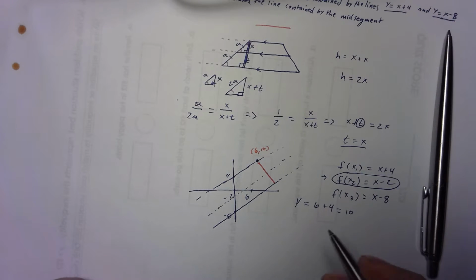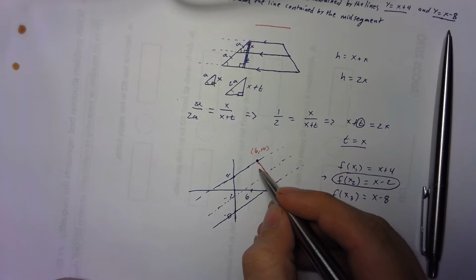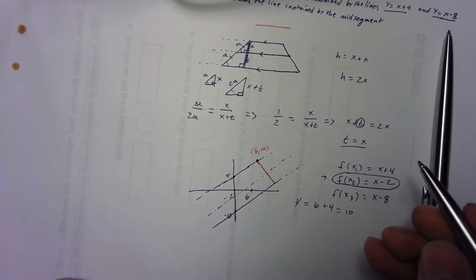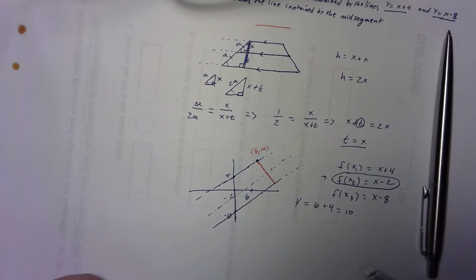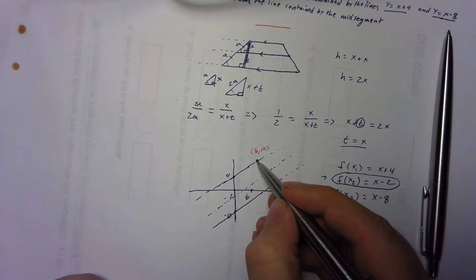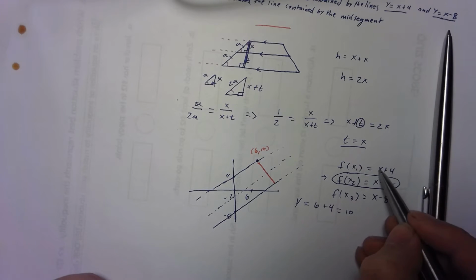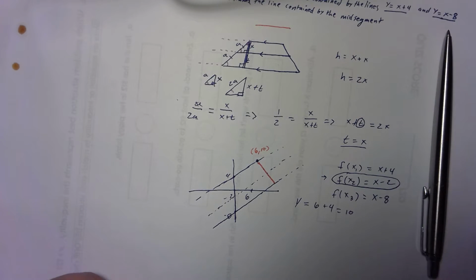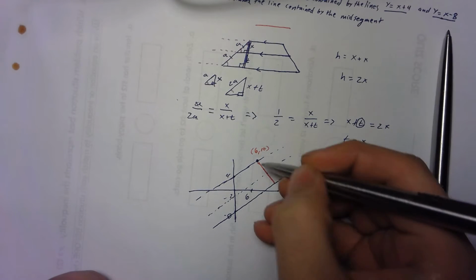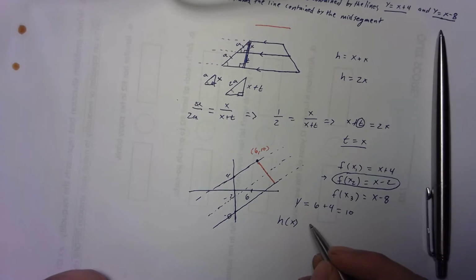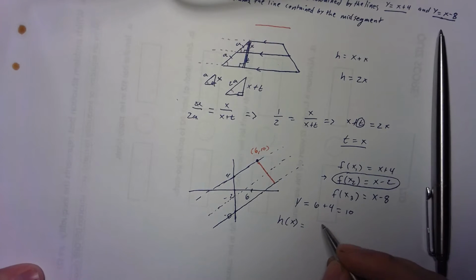Okay? So when you're finding the equation of a line perpendicular to a given line, all you need to do is take the negative reciprocal of the slope of the original line. So here our original equation was x plus 4, the slope is 1, so that means we need to take the negative reciprocal to get the slope of the new line. So let's call this h of x. This is going to represent the equation of the height. So here we know the slope automatically is equal to -1.